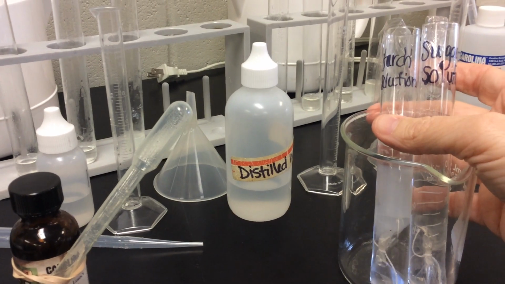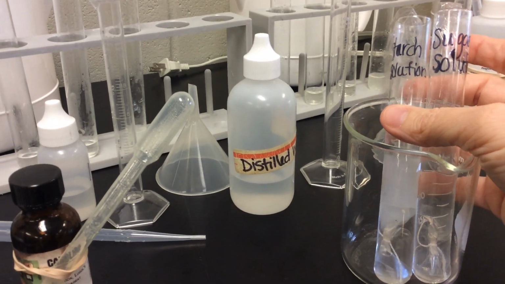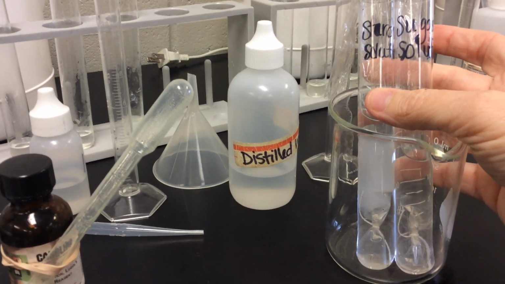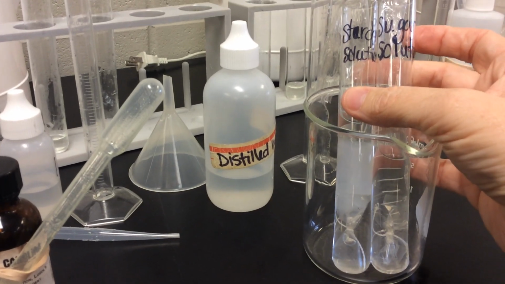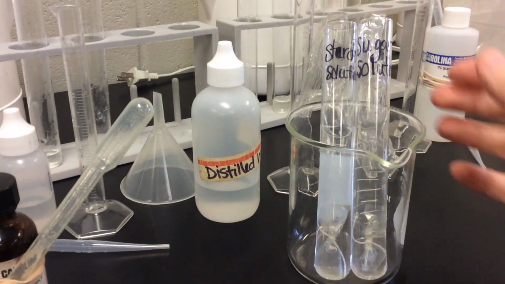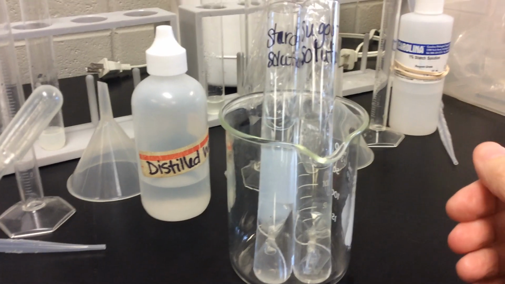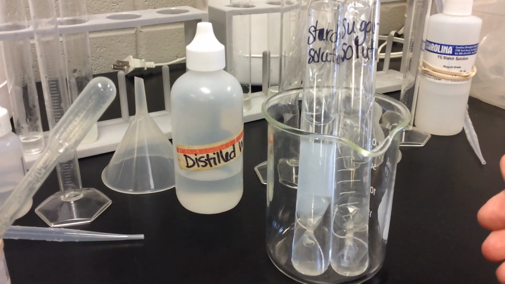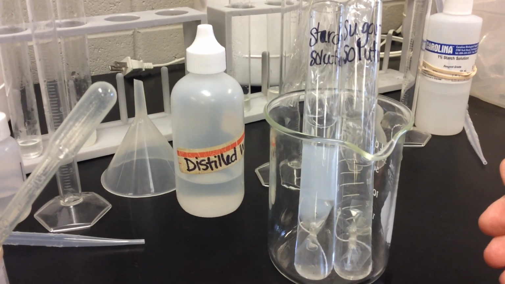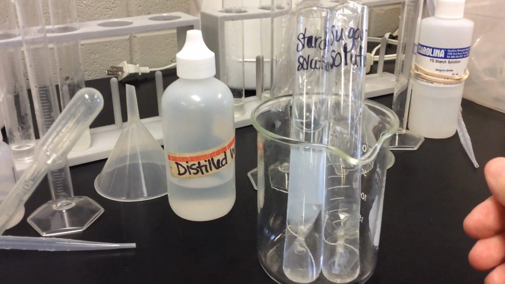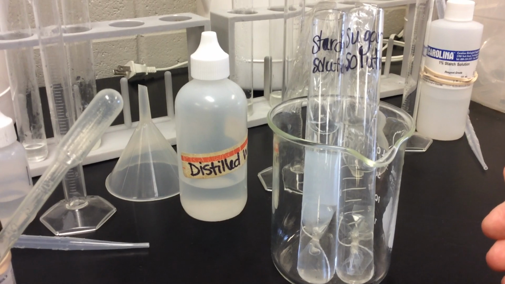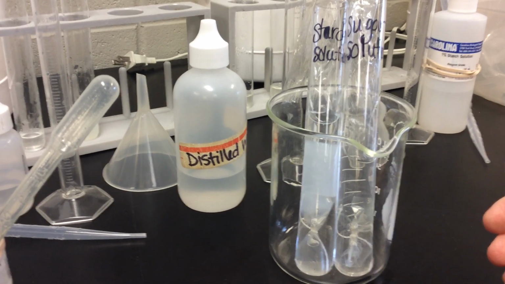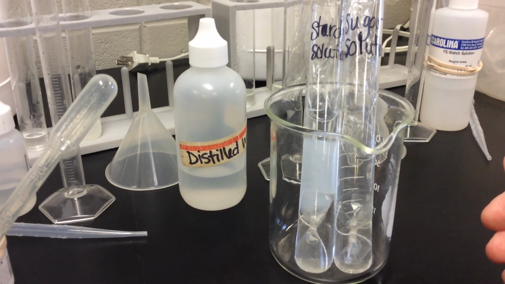In our other test tube, inside the dialysis membrane, we put starch solution, which is a combination of cornstarch and water. Now, outside of the membrane, in the test tube, we have water, just regular distilled water. Now, after we've let these sit for 15 minutes or longer, we're going to take the dialysis membranes out and we're going to test the solution inside the test tubes.